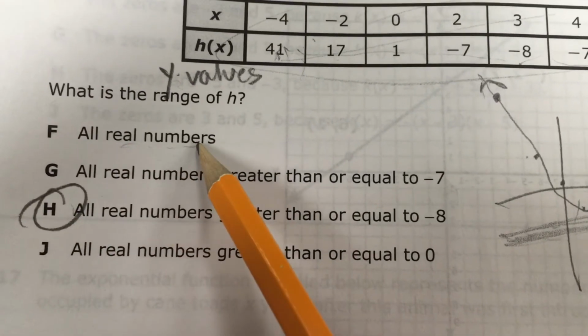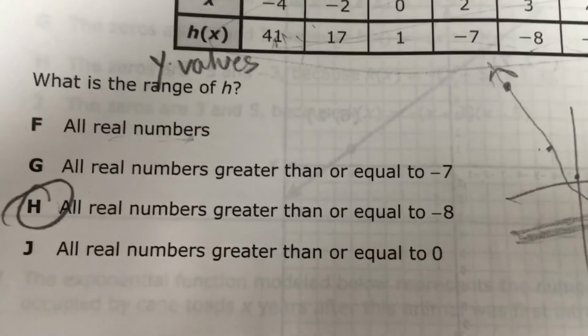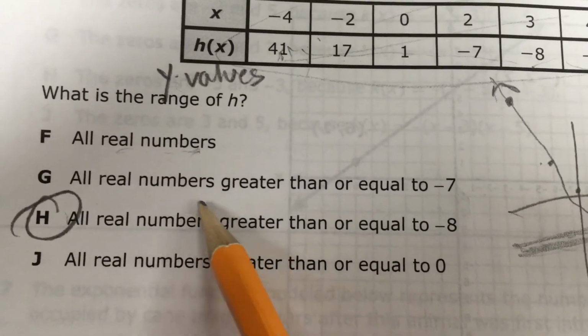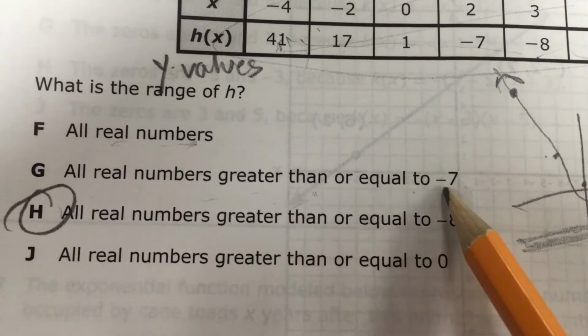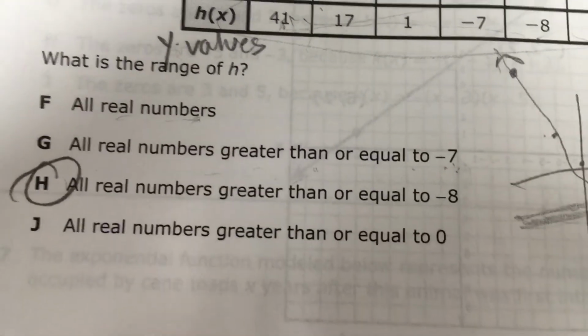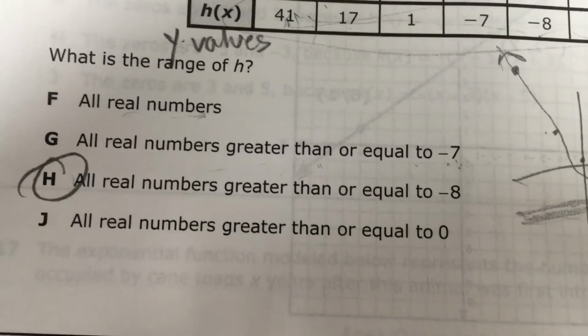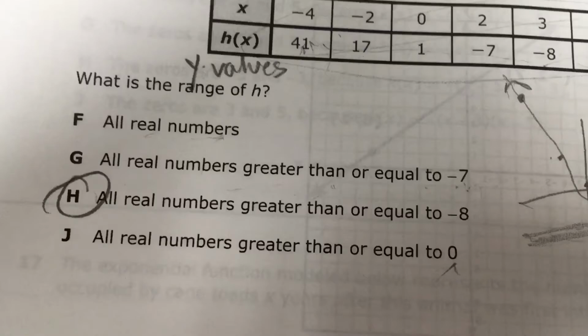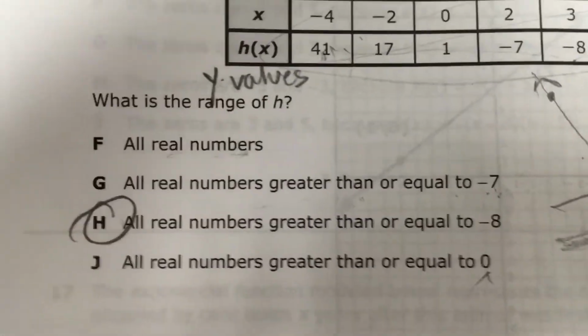It's not all real numbers, because all real numbers would include numbers that are smaller than negative 8. It's not all real numbers greater than or equal to -7, because then we're not including -8. We're leaving out all the numbers that are between -7 and -8. And it's not all the numbers greater than or equal to 0, because then we're forgetting about the negative numbers from 0 to -8.